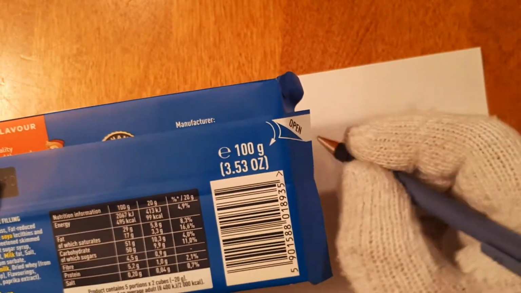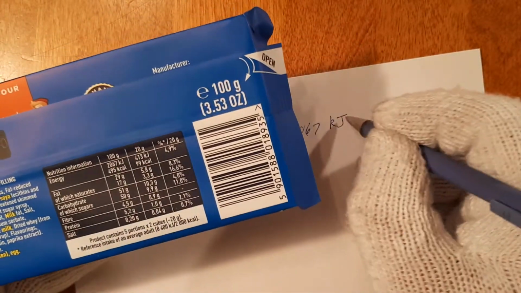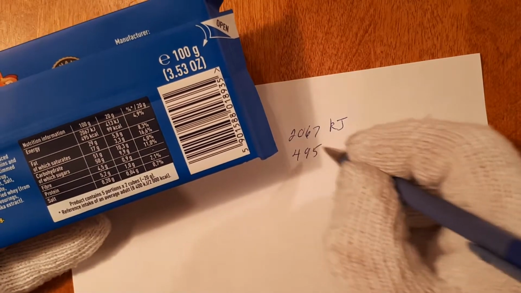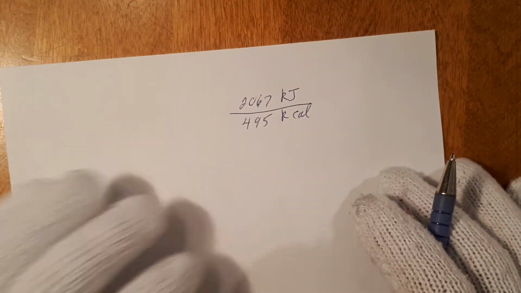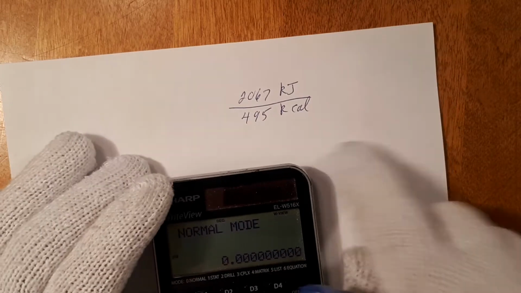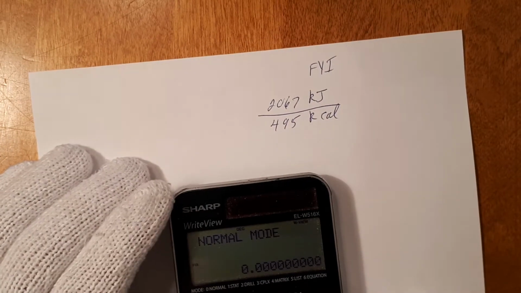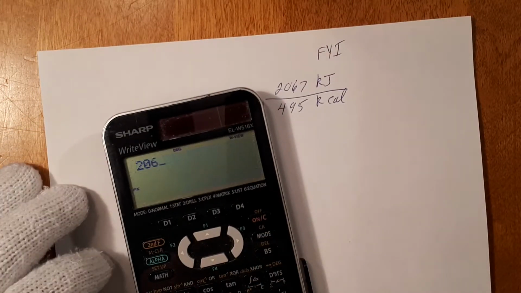Let's write that down. I'm going to just turn my page over. 2,067 kilojoules and 495 kilocalories. Let's do a division between the two. Let's see what we get. And this is just an FYI. 2067 divided by 495.